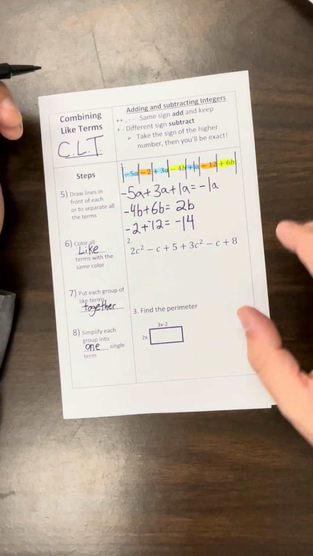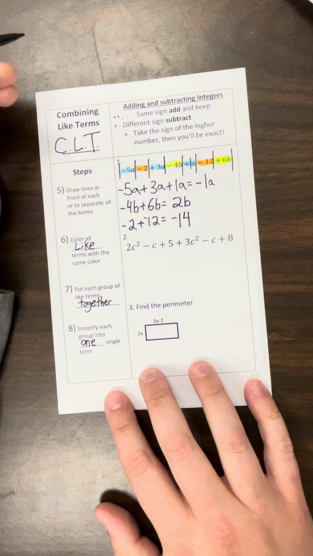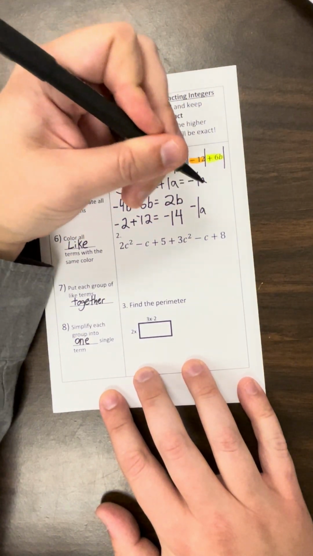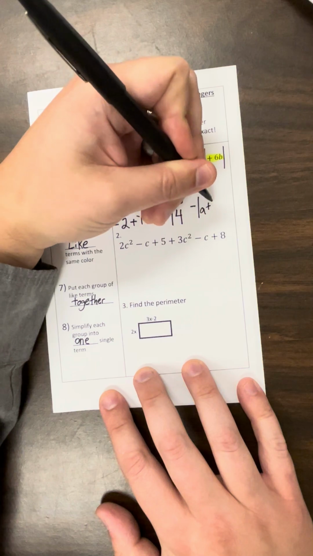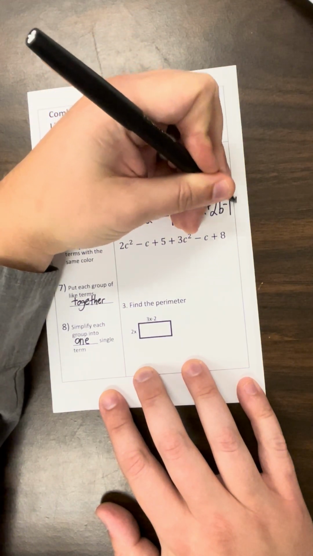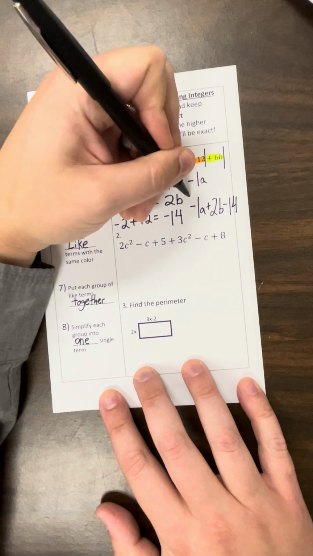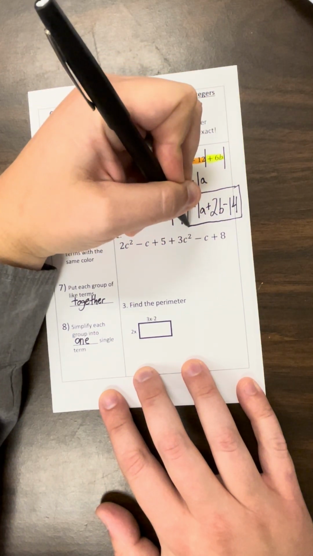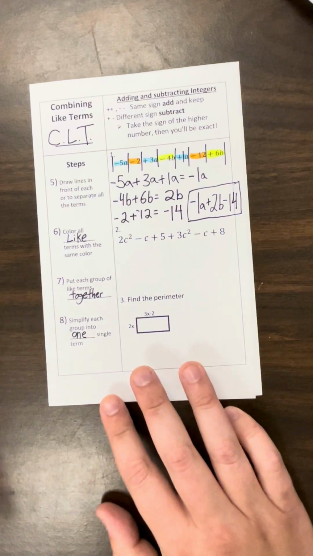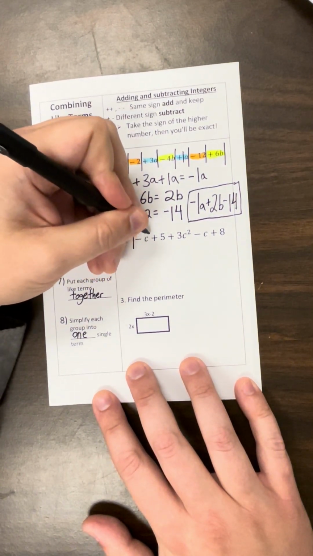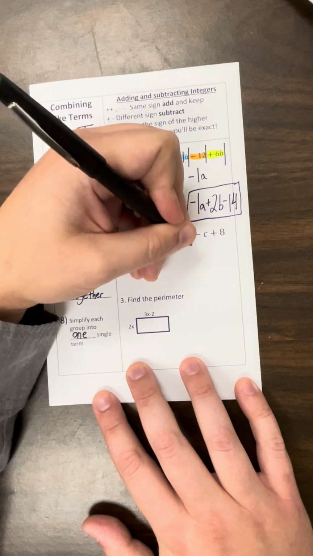The last thing I'll do is write it as one simplified expression. So there's a -1a plus 2b minus 14. That's as simplified as we can make it. And that's our first example there. The second one I'll go through and we'll combine some of the steps a little bit for you.